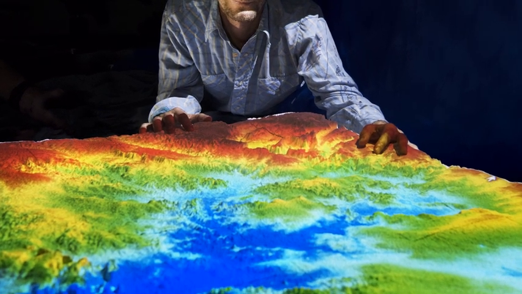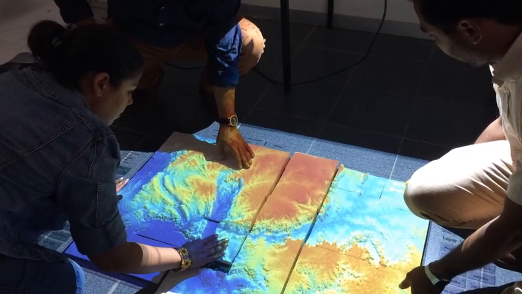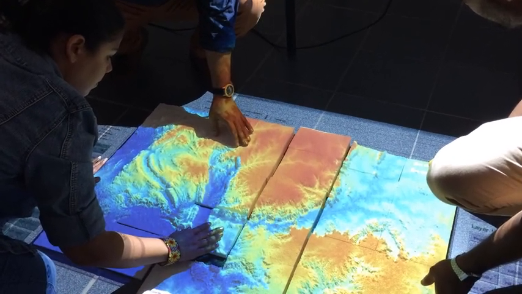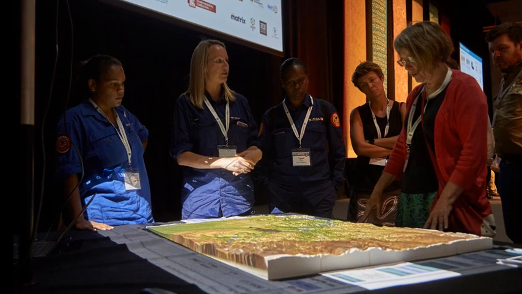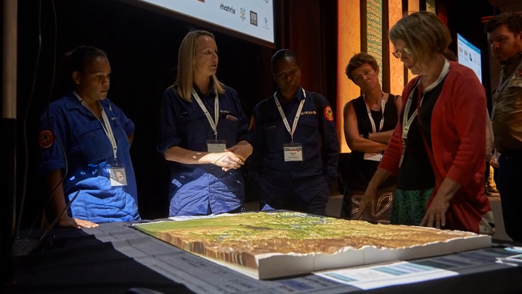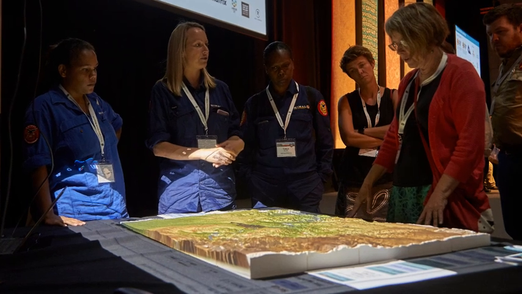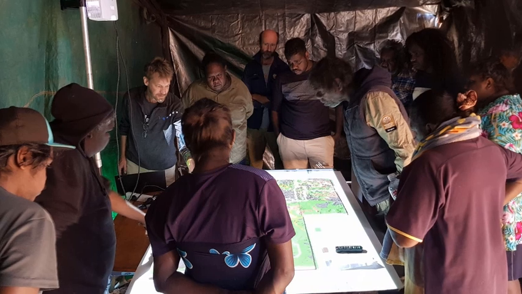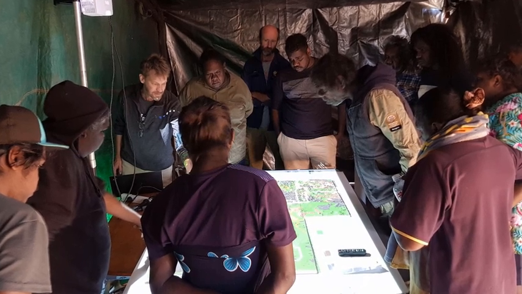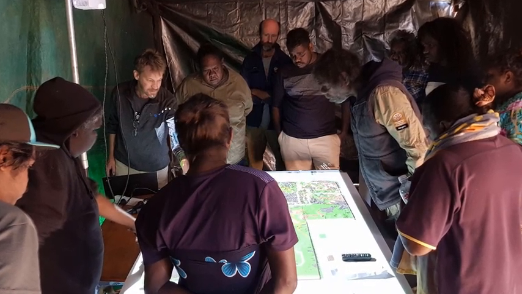Being multisensory and interactive, the models engage people and generate an environment for learning, teaching, and information sharing, supporting cross-cultural and intergenerational knowledge exchange. This technique is being used to communicate scientific data and spatial information in a way that makes it more accessible and effective for planning and community engagement.